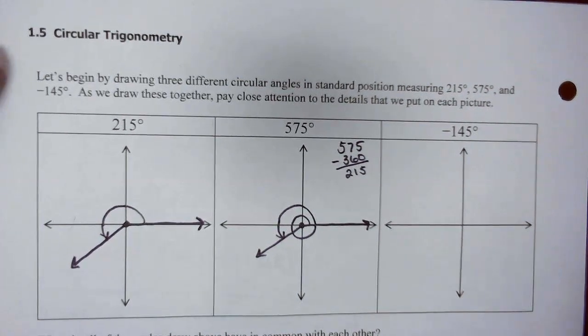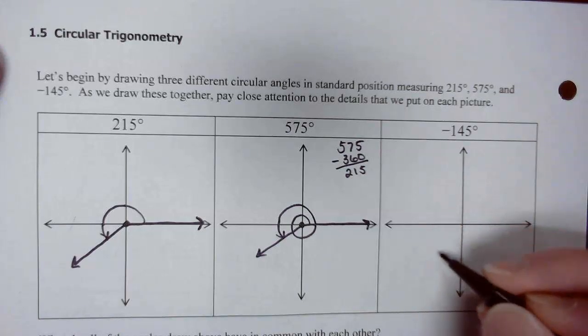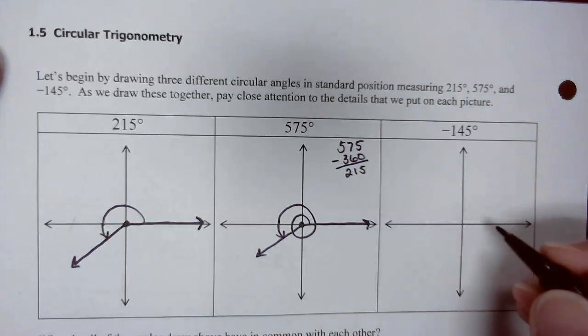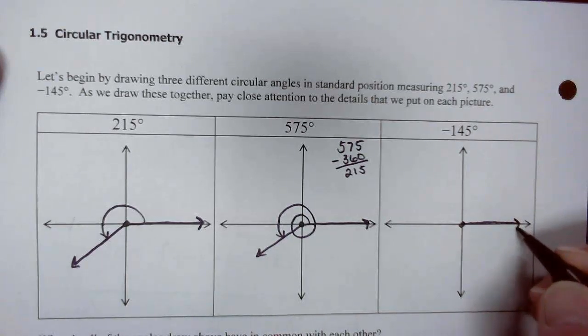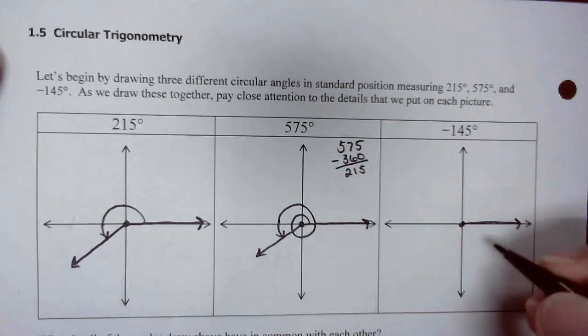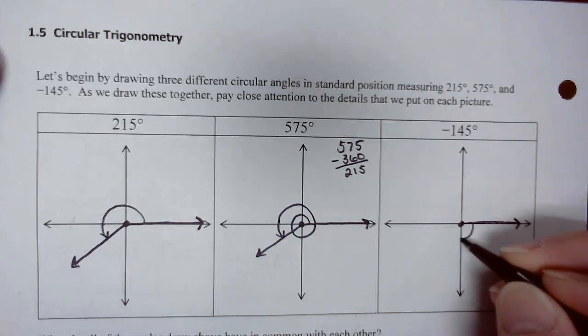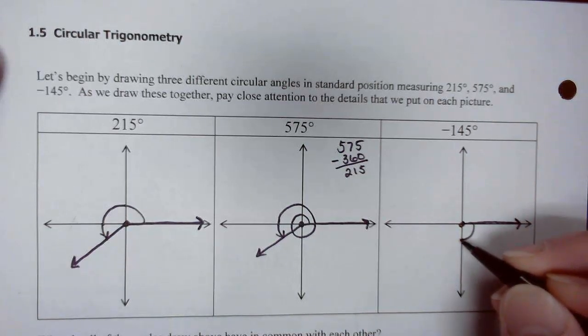Now, when we have a negative angle, instead of going counterclockwise, we're going to go clockwise. So we're going to go to our right. We're going to go down. So negative 145 means I'm going to go this direction. So 90 and a little bit more, that'd be 55 more.